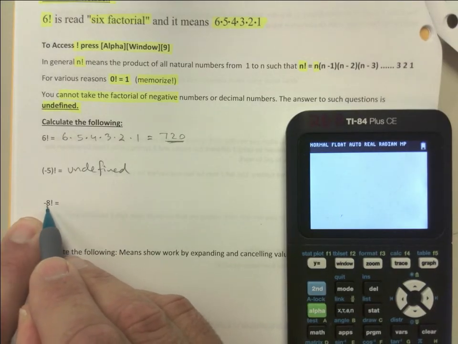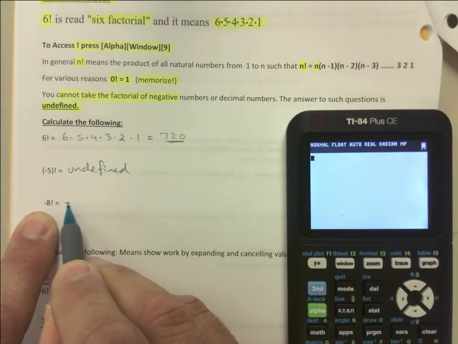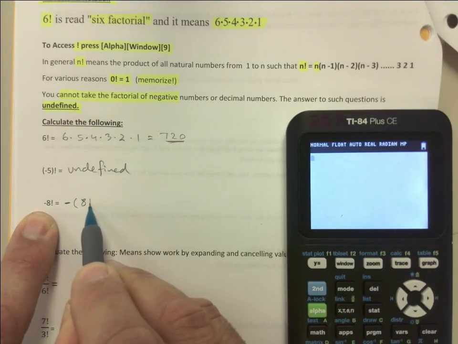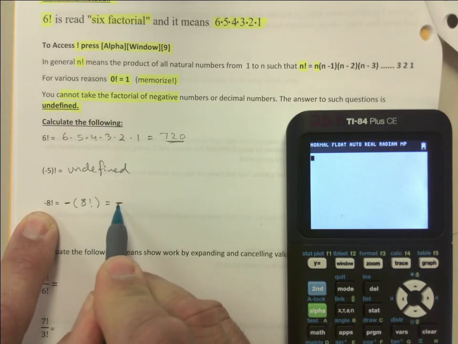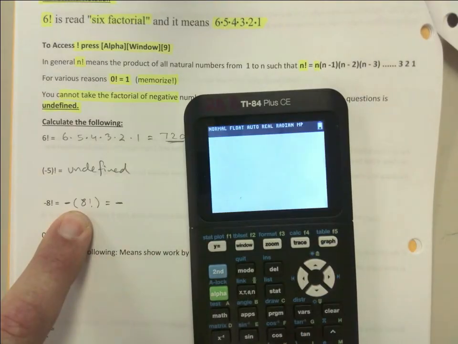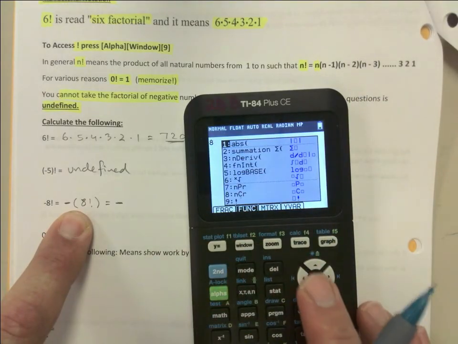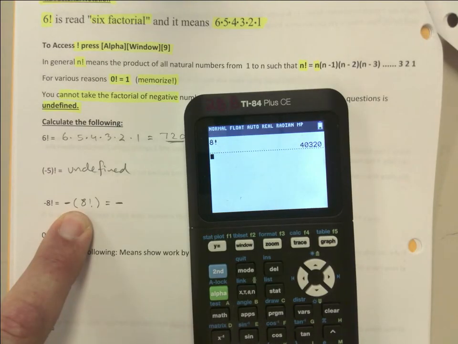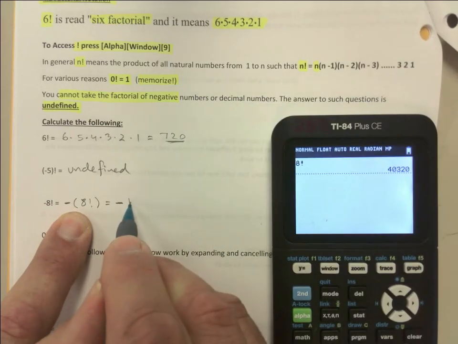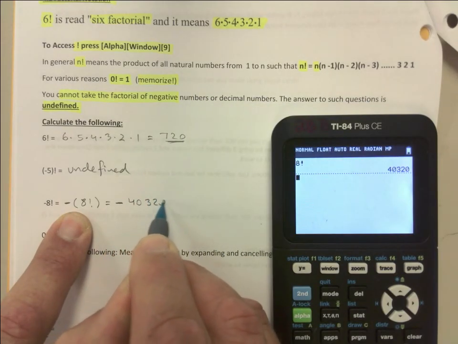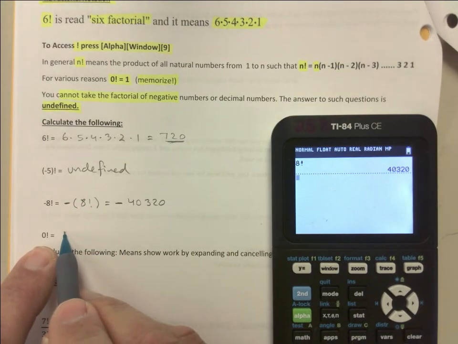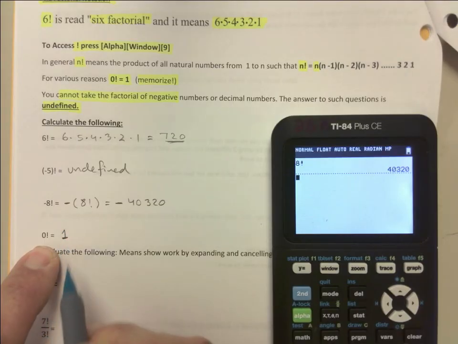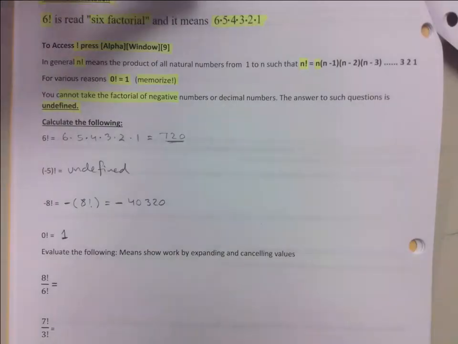What about this one, though? When the negative is outside the bracket, it really means negative 8 factorial. That's really what that is saying. So your answer will be negative. Let's figure out what 8 factorial is. 8, alpha window, press 9. It's 40,320. So the negative is outside the bracket, that's fine. 0 factorial, let's see if you remember that. That's 1.